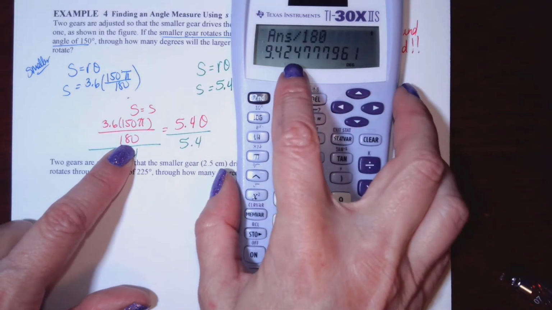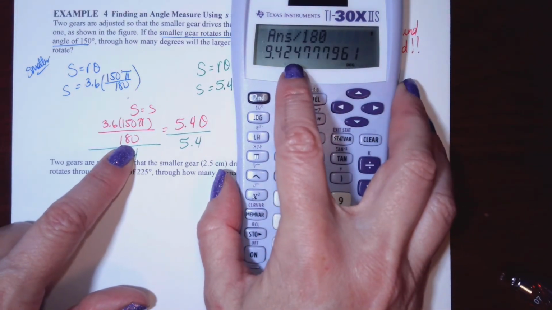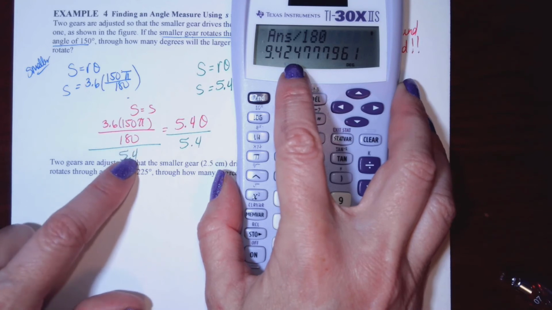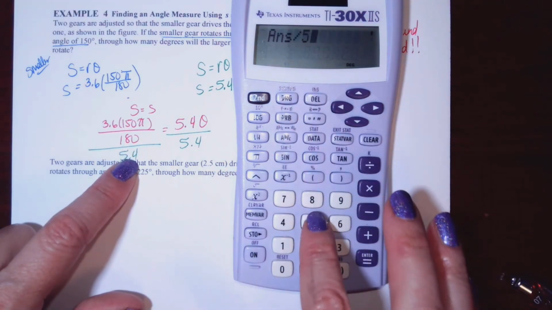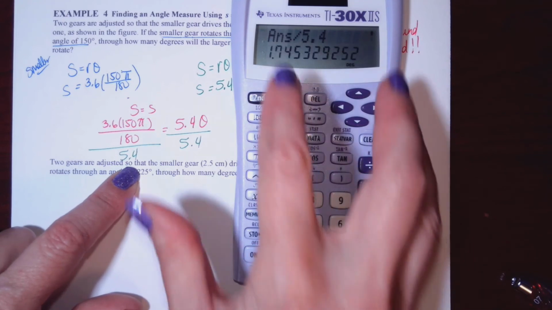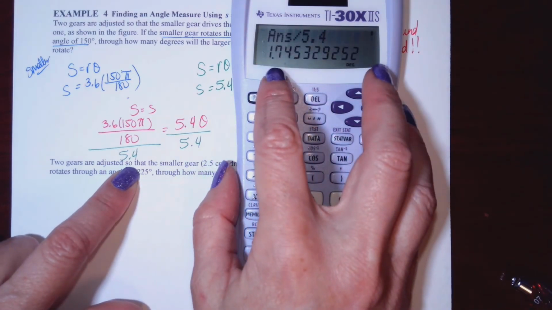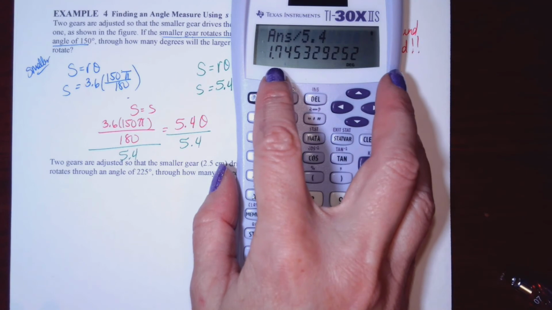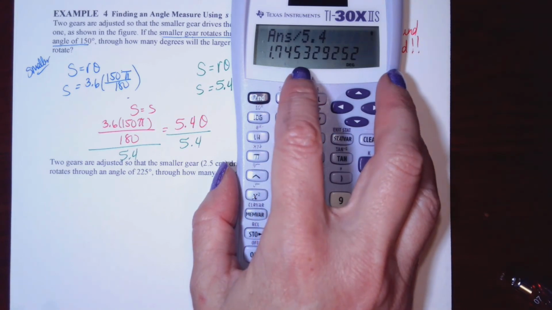I am not going to round that off. I'm going to leave it there, and I'm going to divide it by 5.4, the radius of the other gear. That's what I end up with: 1.745, etc.